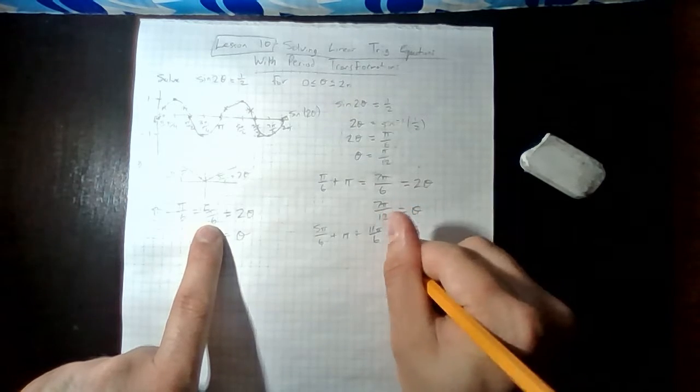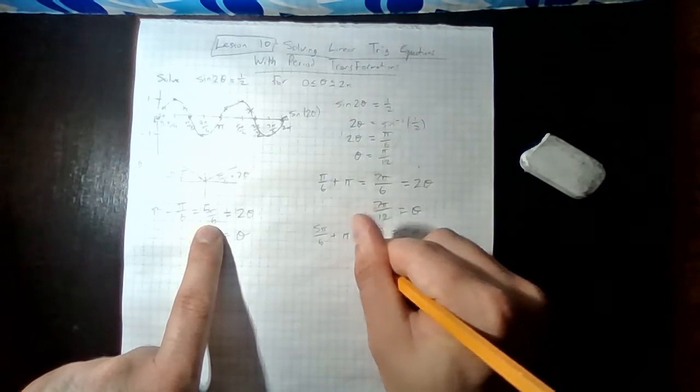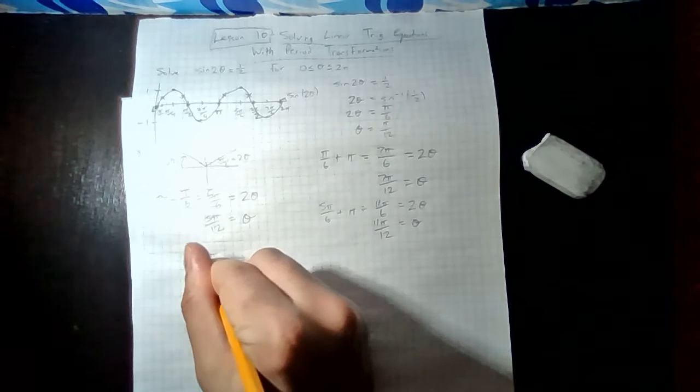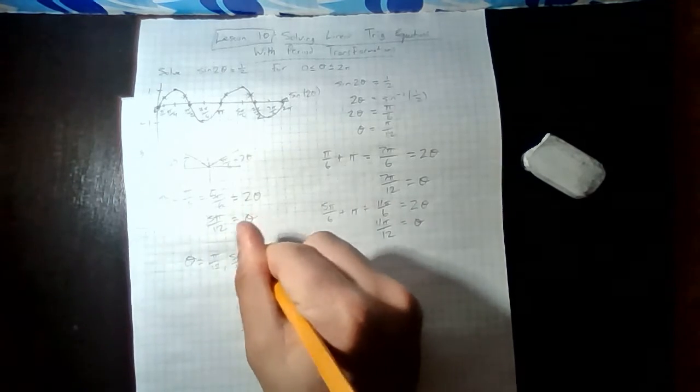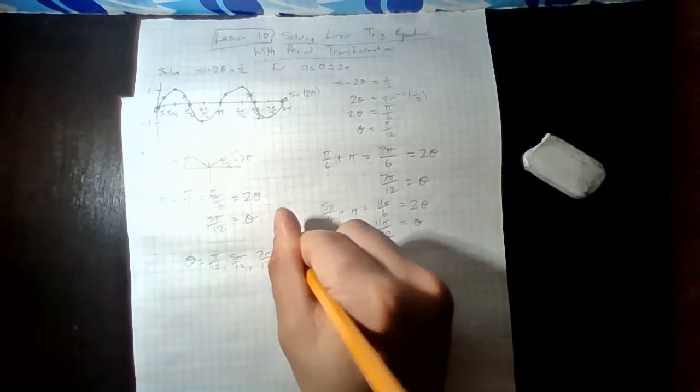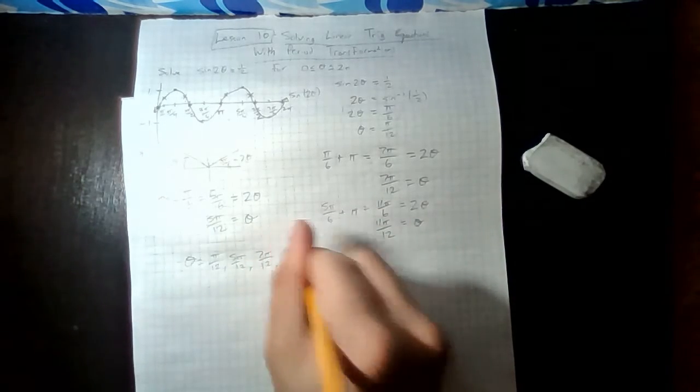So that means theta would have to be 11 pi over 12. So we have 4 different angles. Theta can be pi over 12, 5 pi over 12, 7 pi over 12, and 11 pi over 12.